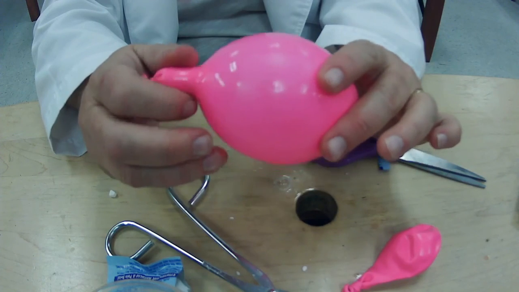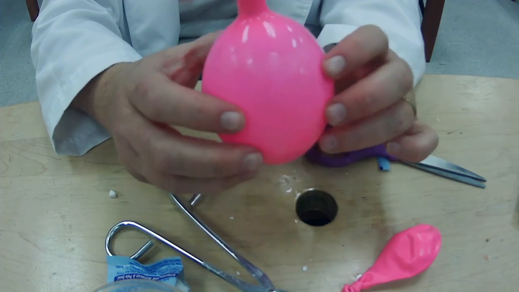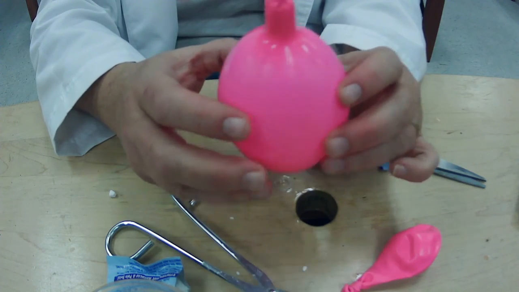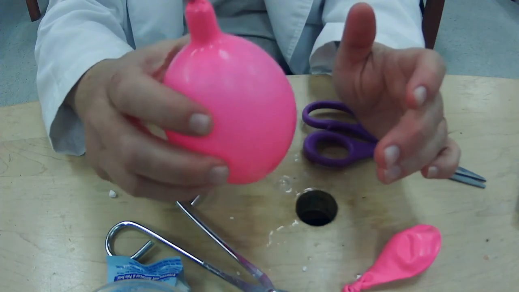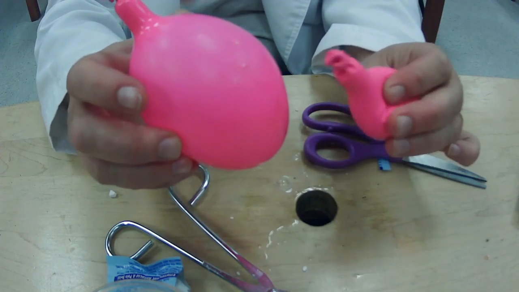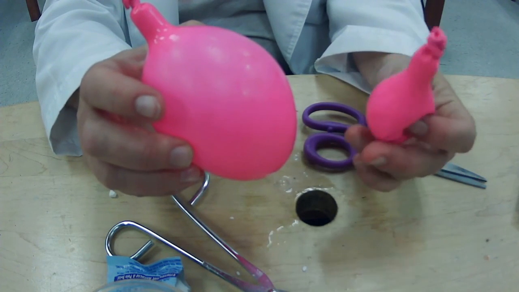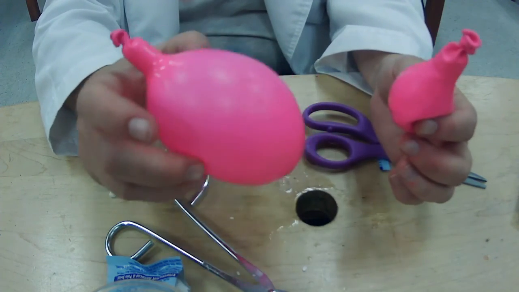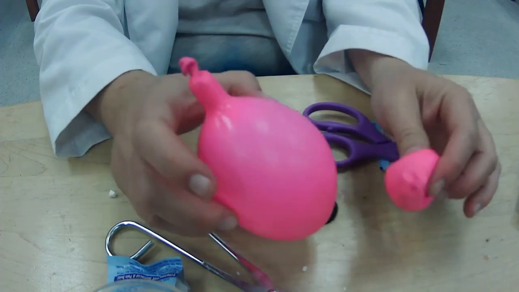So what do you think is happening? Because this one's a little harder. Why is this a little harder? Why is it a little stiffer to push on? What is happening to the gases inside there, right? Okay. And what is not happening over here? Because this isn't changing at all. So that is our Alka-Seltzer and balloon experiment.